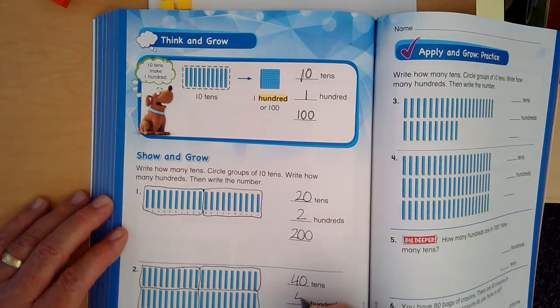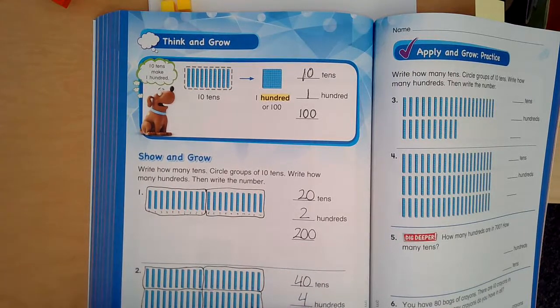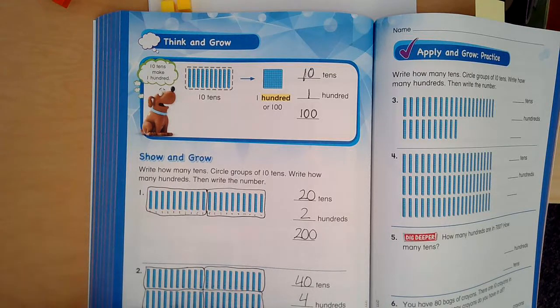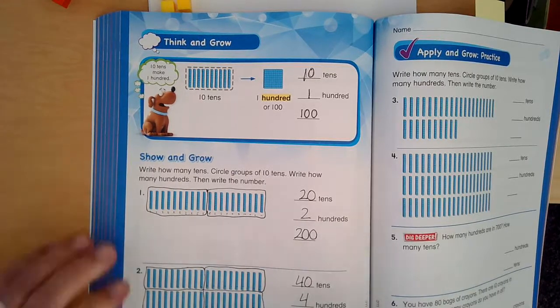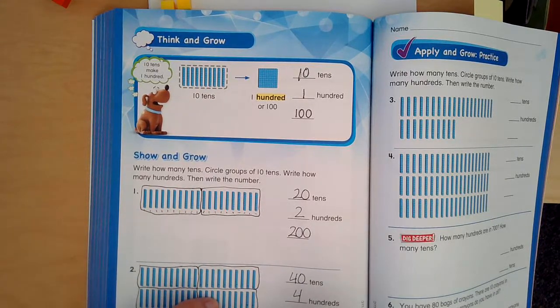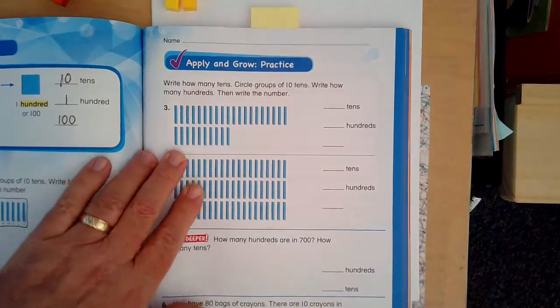So I have 4 hundreds. I don't have 400 hundreds. I have 4 sets of 100. All right, and to write the whole number, I go down here and I say 400. All right, let's move to the next page.